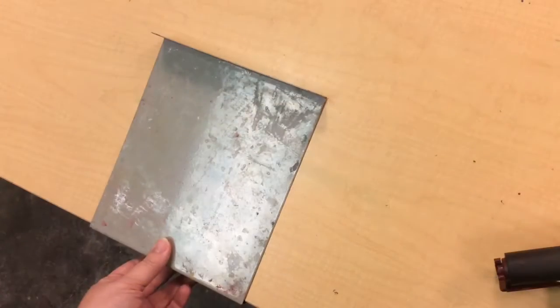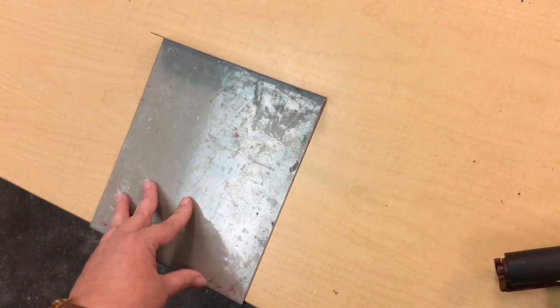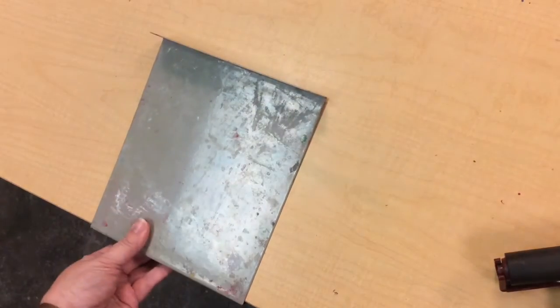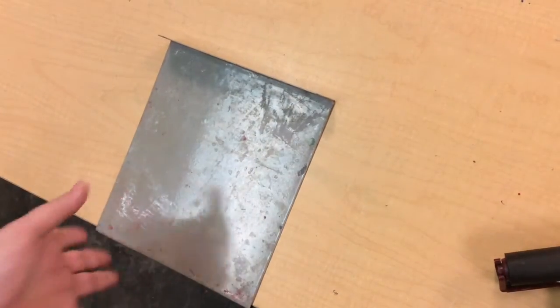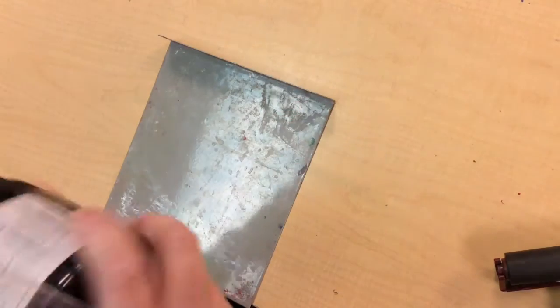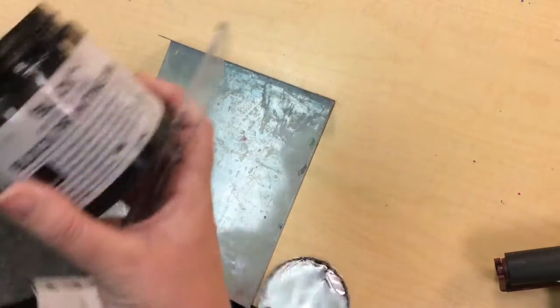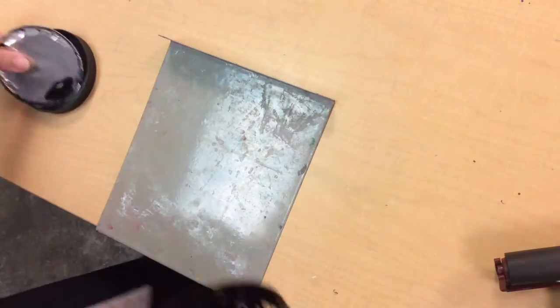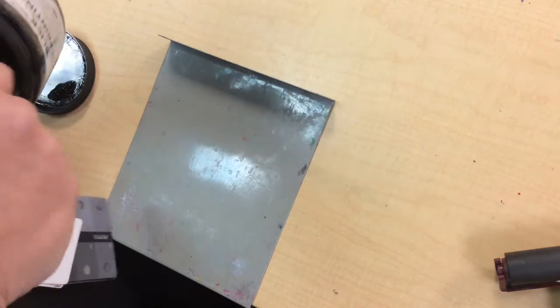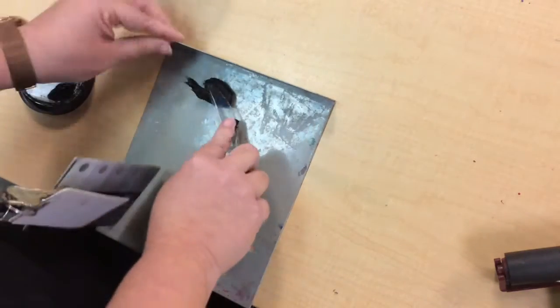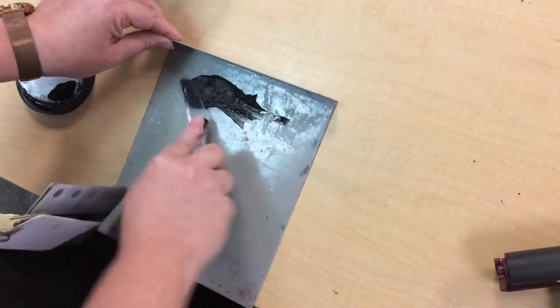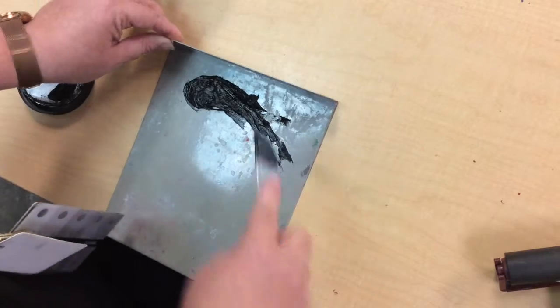Here we go. The first thing we want to do is put the palette where it connects to the table. You'll see it has these little loops here, lips to catch onto. Then using a plastic knife, we're going to pull out some of this ink. A little bit will do just fine. That should be plenty. We'll spread it. Kind of has the consistency of very thick peanut butter.